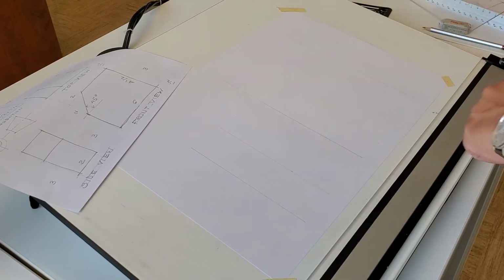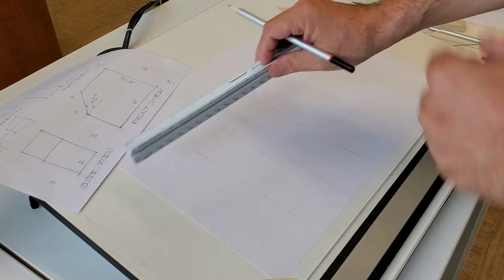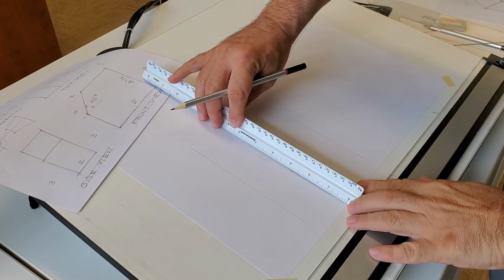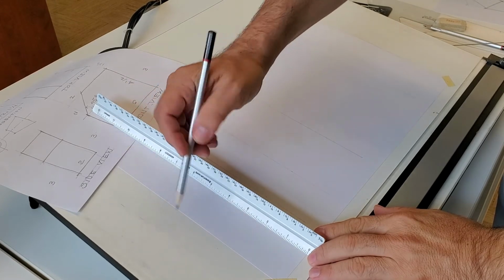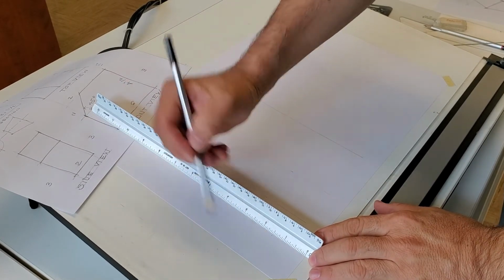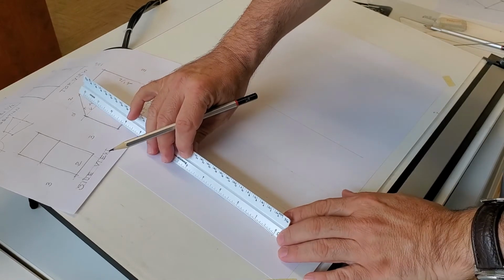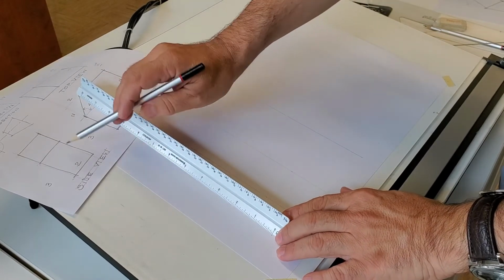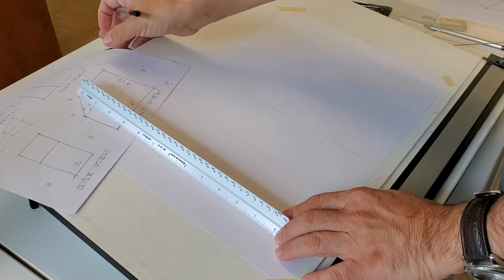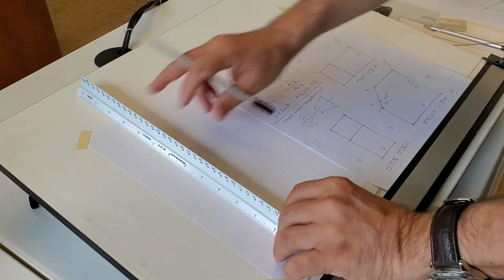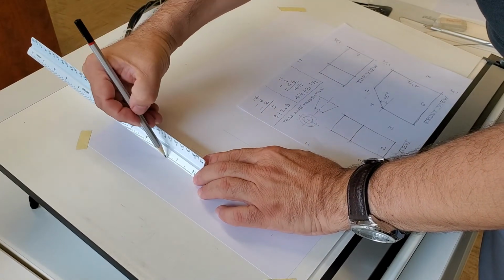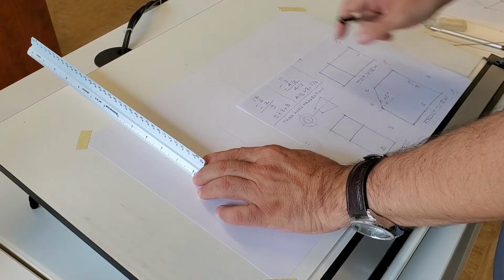So this is it. I'll take here 1.5 again with the 16 size. I can mark here 1.5. Then I will go and mark 4.5. And I have 1.5. And then I have 2.